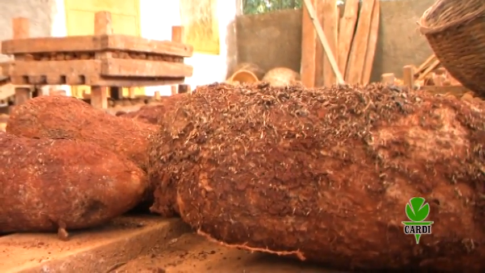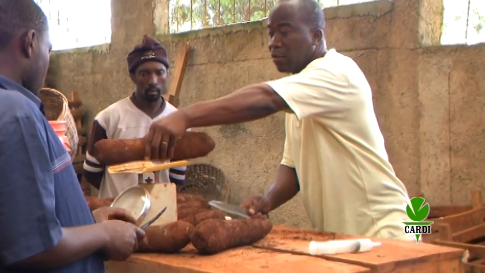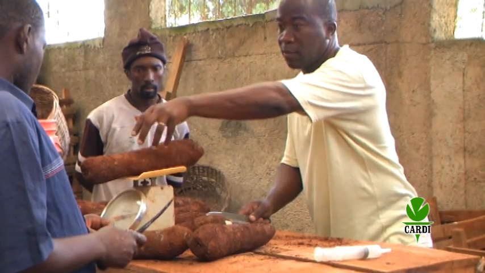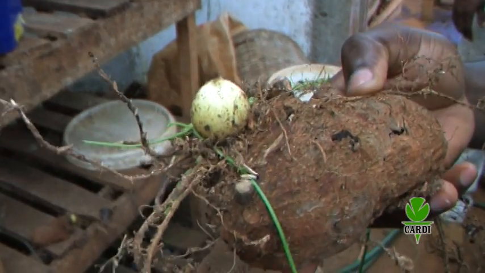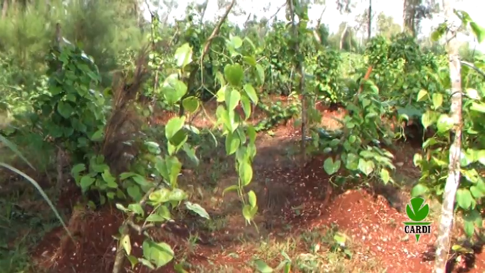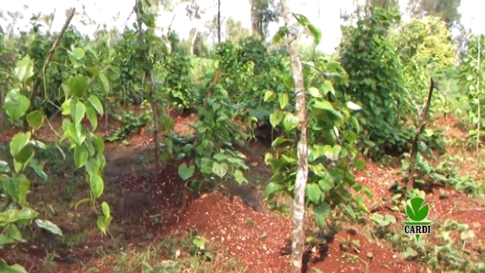In your selection of materials for minisetting, ensure that they are mature, healthy, and undamaged, and that they weigh between 2 and 3 pounds. Also, ensure that they show signs of sprouting. The selection of immature tubers for planting will result in a reduction in yields.